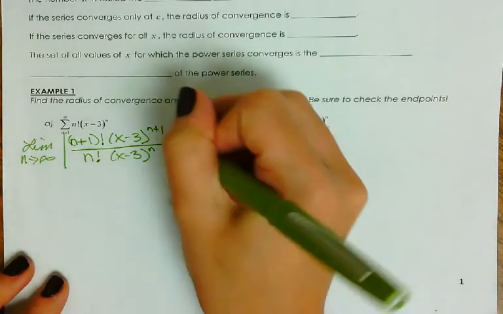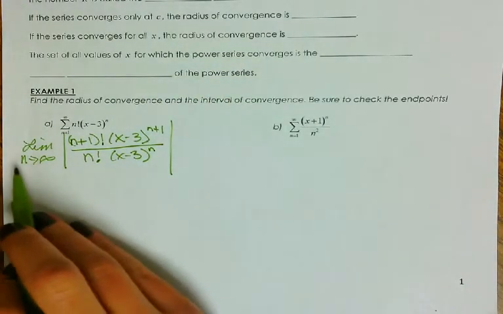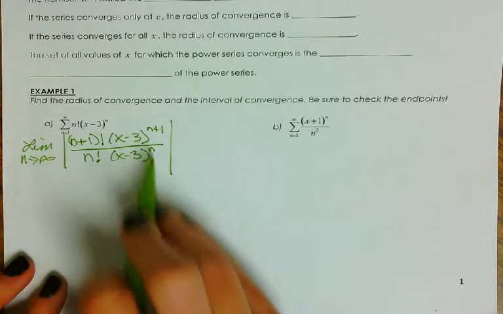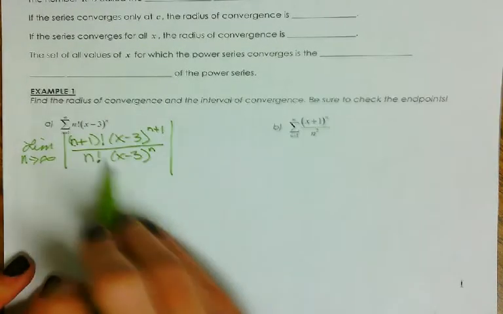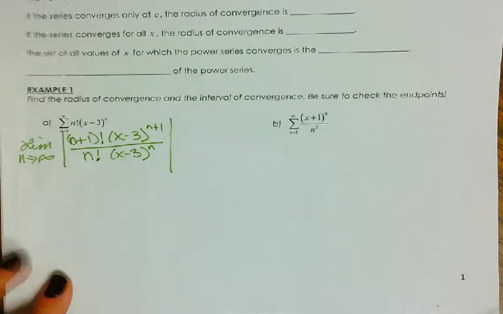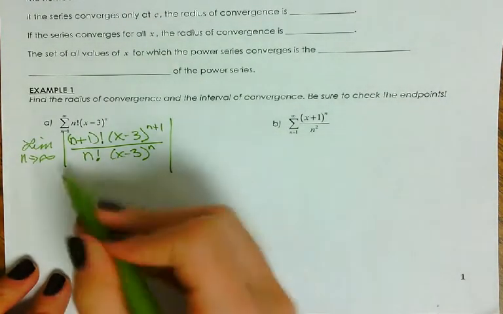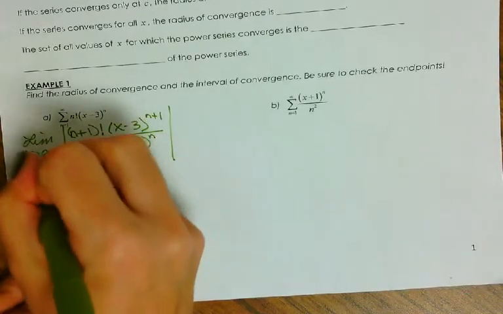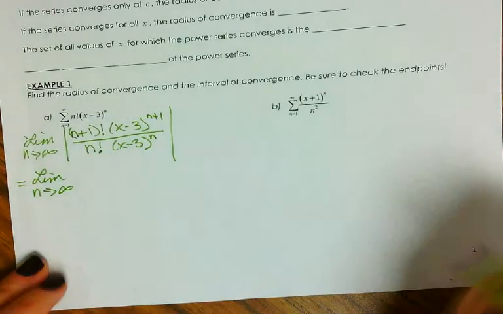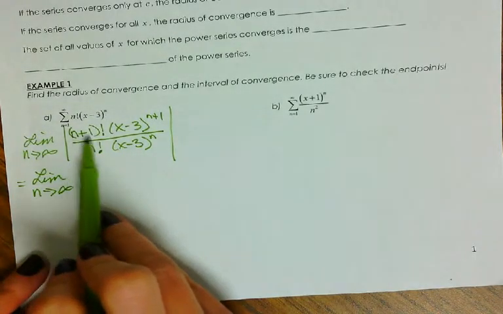So one thing I want to make a point of noting here is notice that the limit is n approaches infinity. So n is our variable here. This is going to be a constant, okay? And that's going to be handy. So I'm going to go ahead and use those factorial rules to clean this up or simplify it. Remember, this means n plus 1 times n times n minus 1, right?